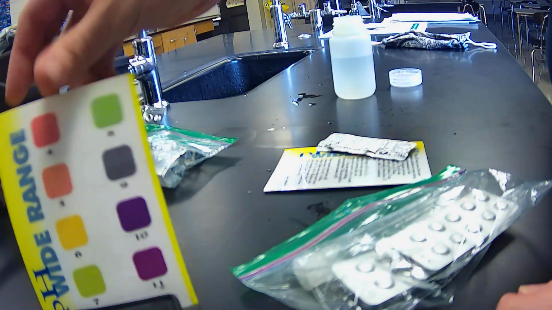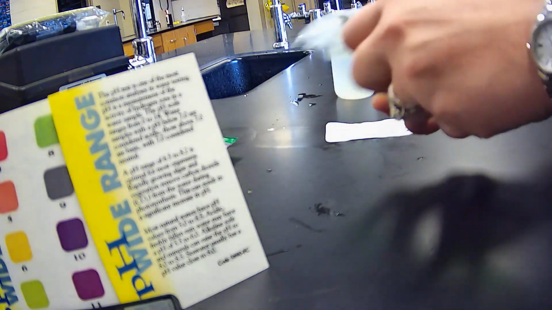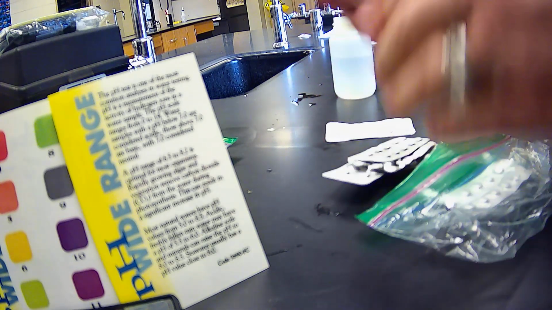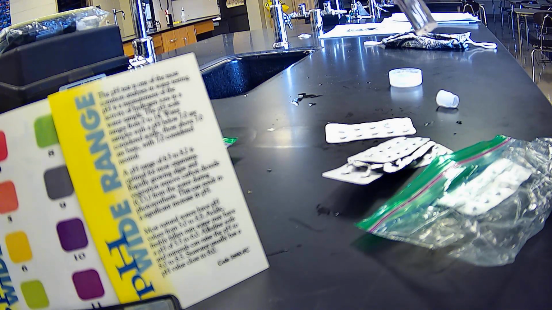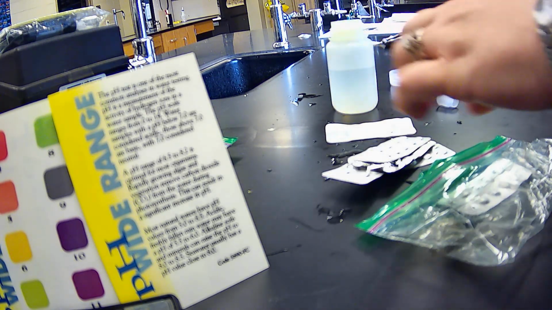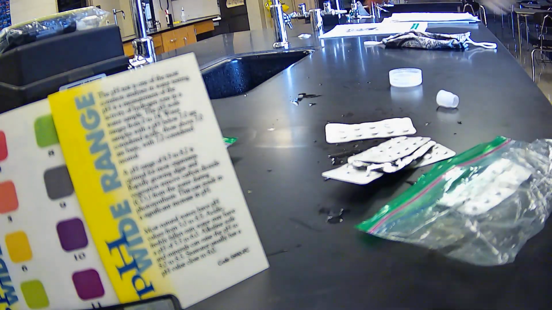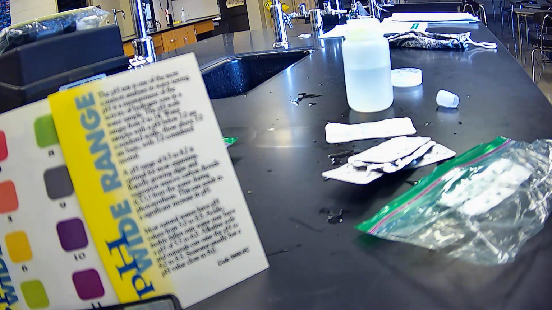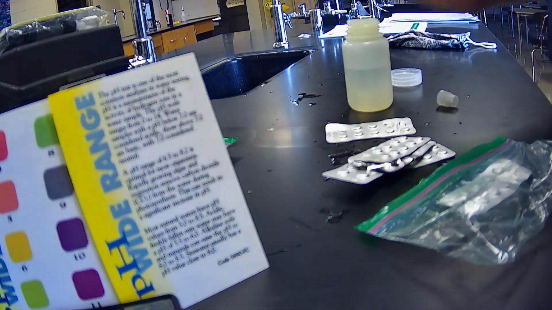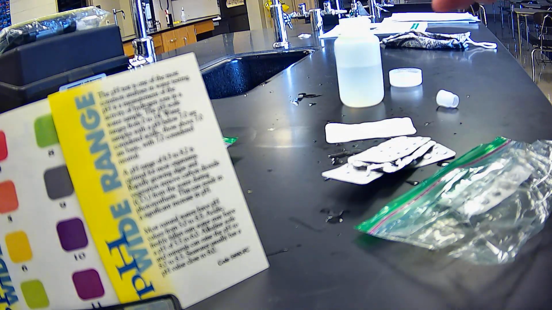Let's take a look at our pH. Here are our indicators. And here's a little bit about pH. It's one of the most common analyses that we have in water testing. It's a measurement of the activity of hydrogen ions. In a water sample, the pH scale ranges from 0 to 14. Water samples below 7 are considered acidic, and those above 7 are basic, with 7 being neutral. The pH range of 6.5 to 8.2 is optimal for most organisms.